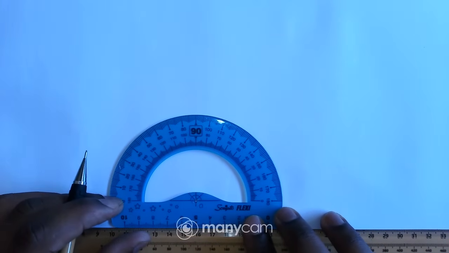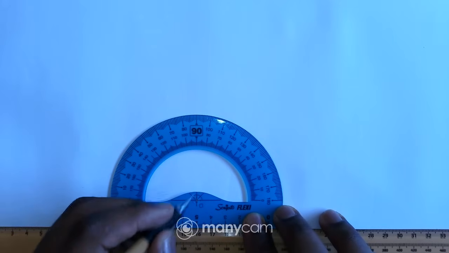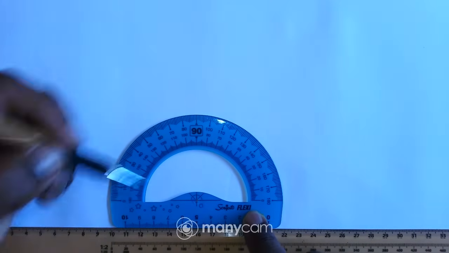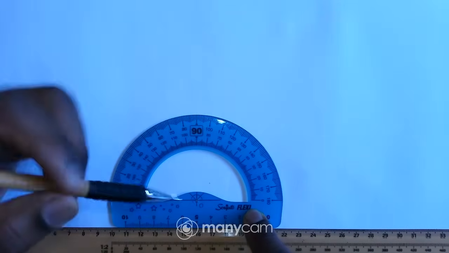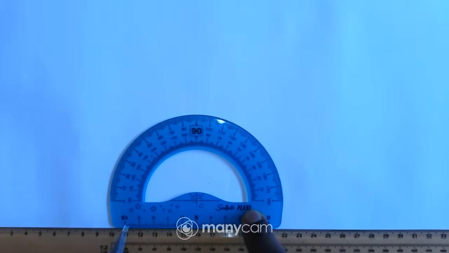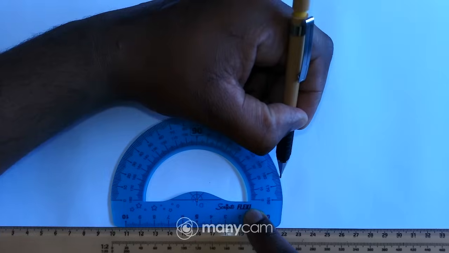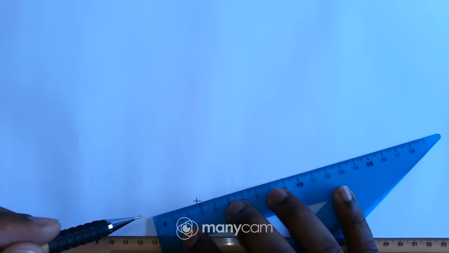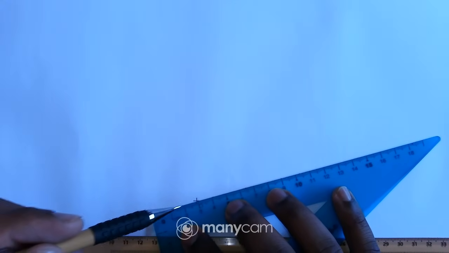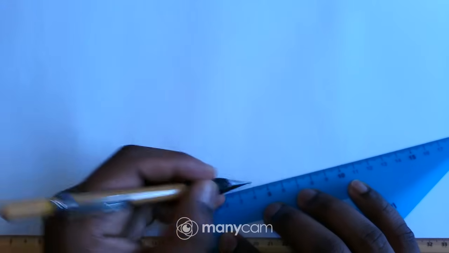Obviously this point of the protractor must be exactly at that point starting O, and then now obviously I'll measure that angle from this side anti-clockwise. So 0 is there, 10 is there, 15 will be there. So this is 15 degrees. Then I can just draw a straight line there from our point O, just like that, and then I can just mark 40 millimeters there, like that, right?